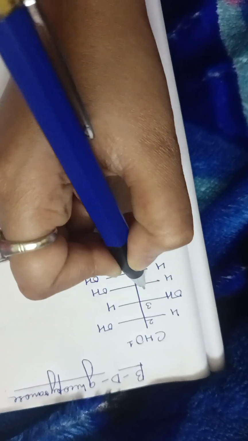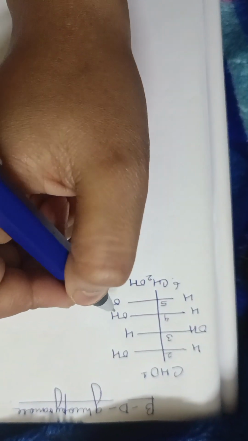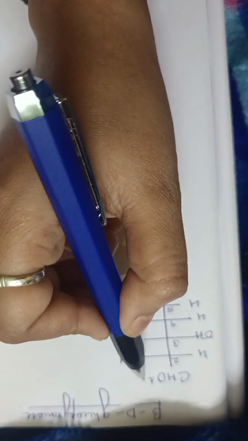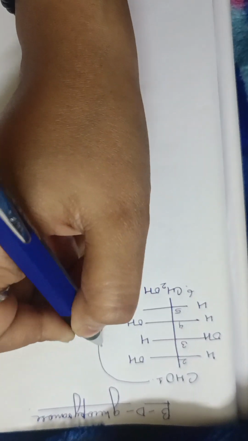If you are unable to understand, carbon 1, 2, 3, 4, 5, 6. Till here understood? Now we are making the pyranose structure. So C1 and C5 will be affected. This H will go here and O will be coming here.